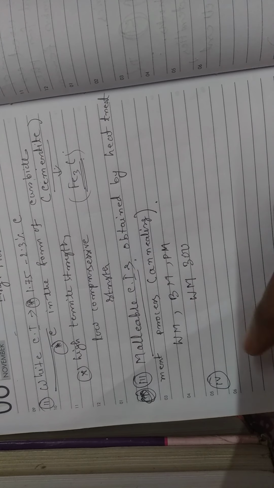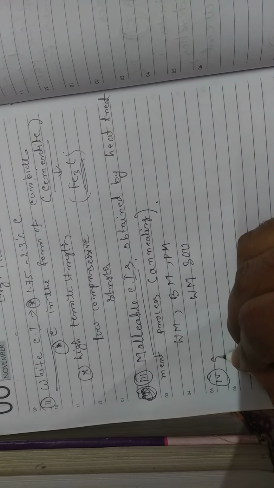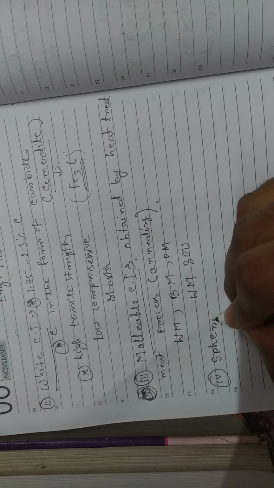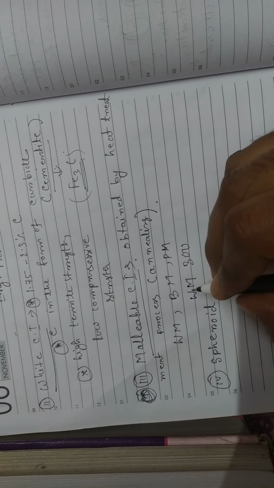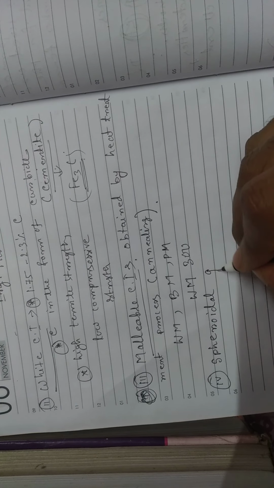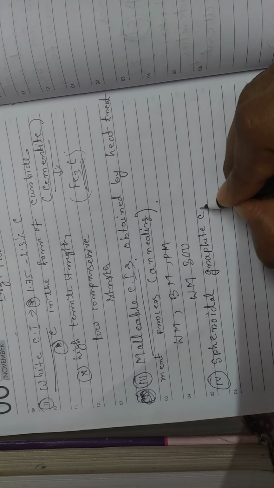And next is spheroidal graphite cast iron.